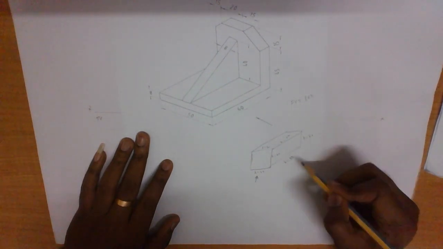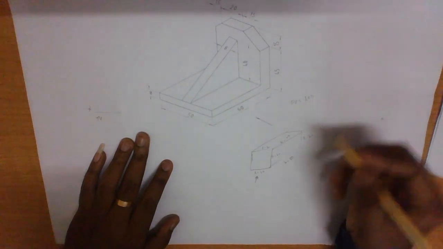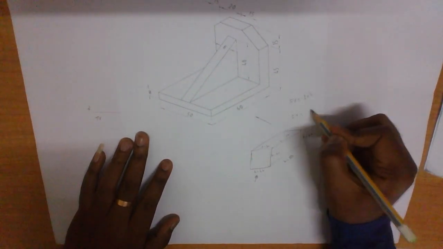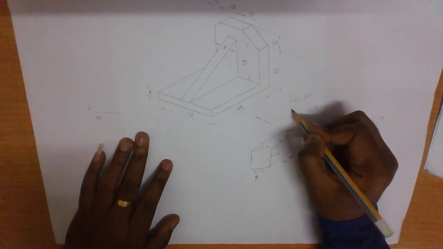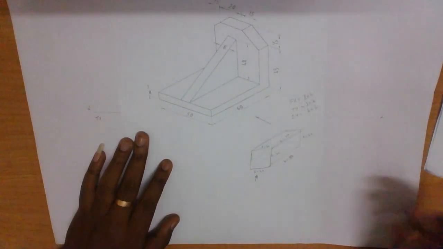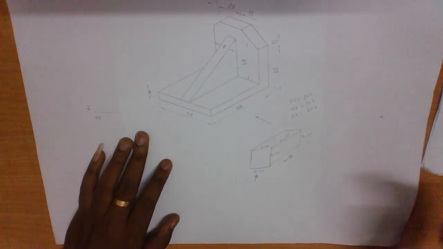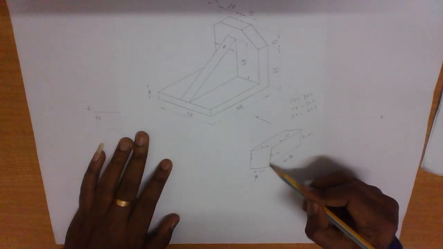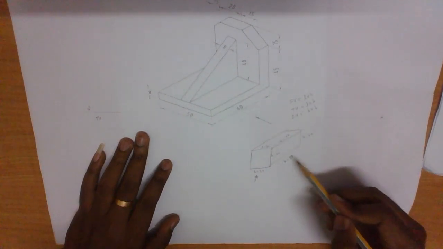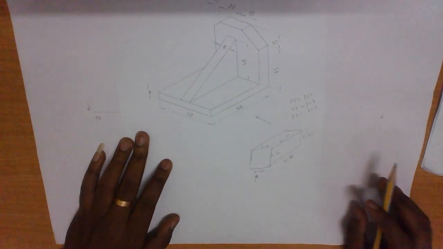Similarly, while looking from the side view, I can see the base and height, right? And from the top view, I can see my length and breadth. This you should mark first, right? So from the front view, I can see my length and height. From the top view, I can see the length and breadth alone. From the side view, I can only see my breadth and height.